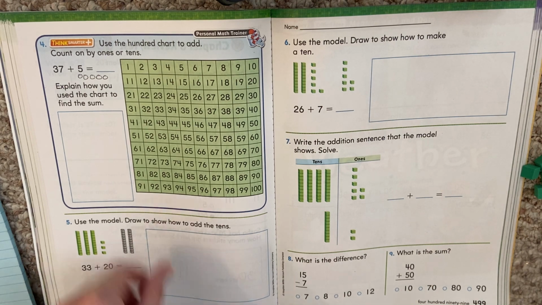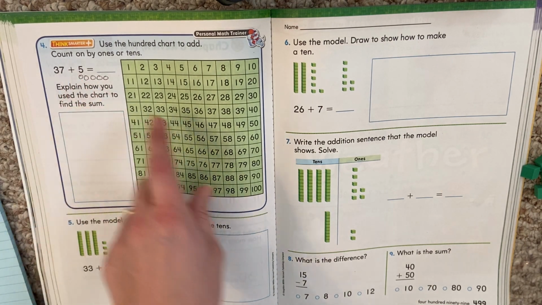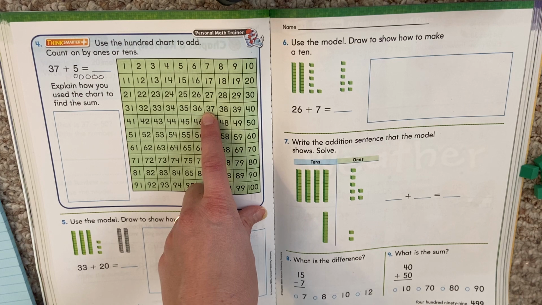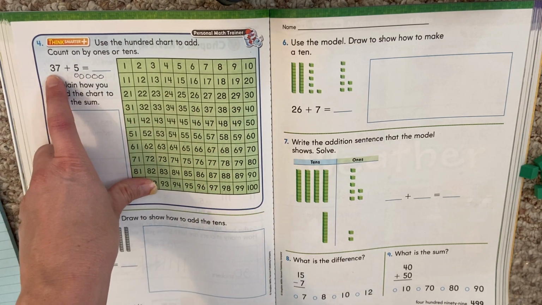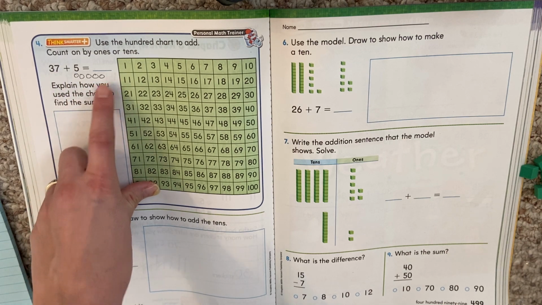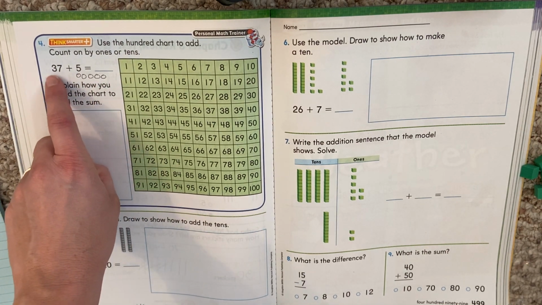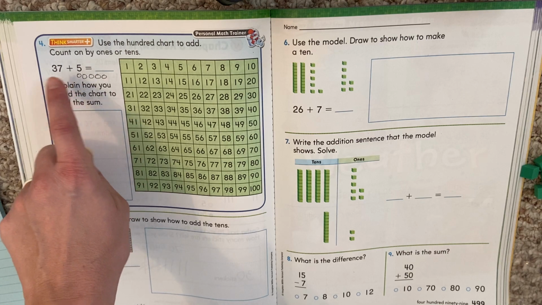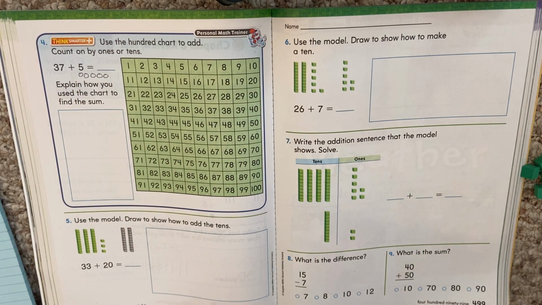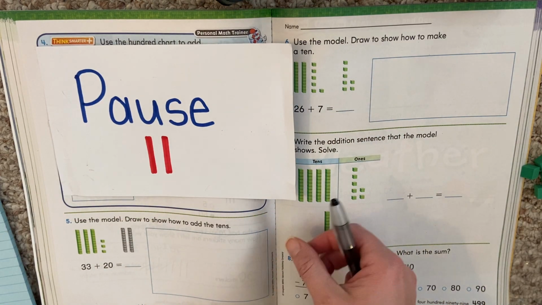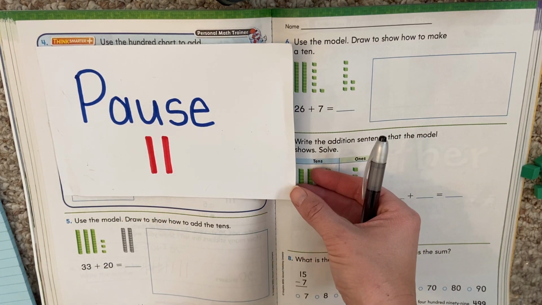So I want you to solve 37 plus 5. You can use your number chart if you want to. 37, take your 5 hops, put 37 in your head and count on, or you can even draw out 37, okay, and add them all together. It's up to you. So pause, hit play when you're ready to check.